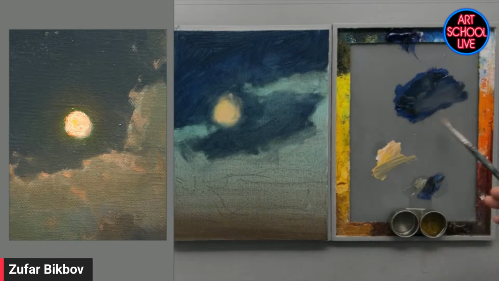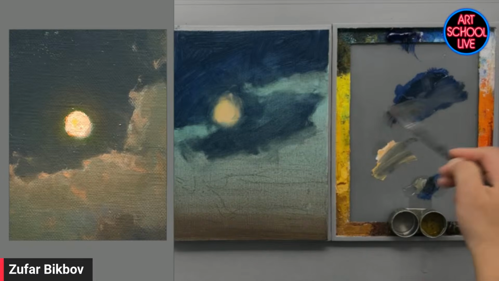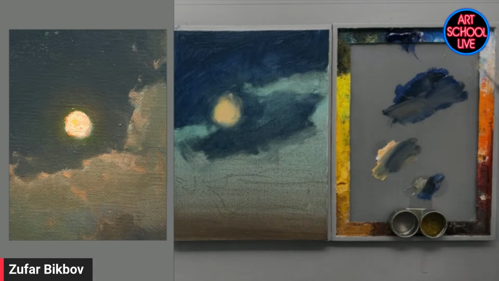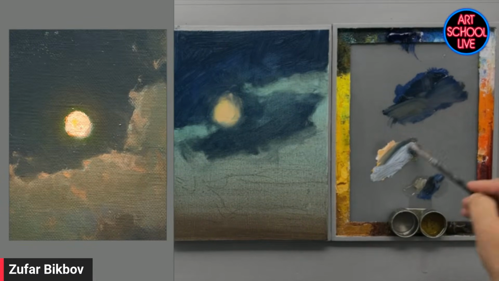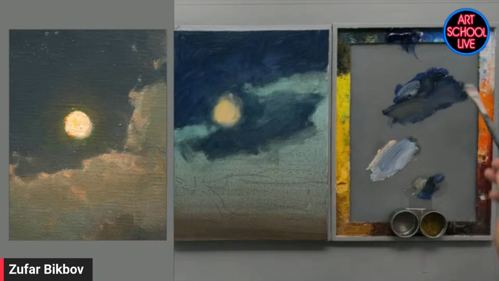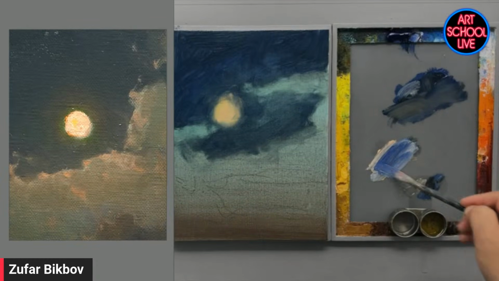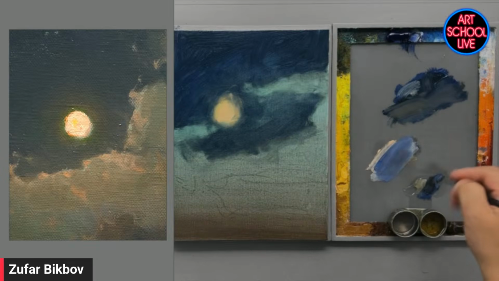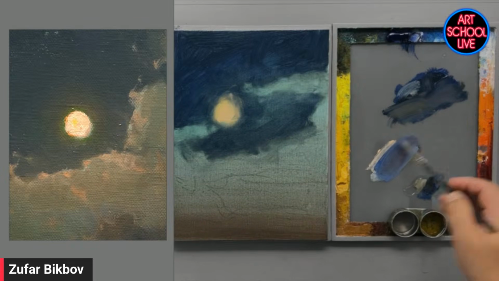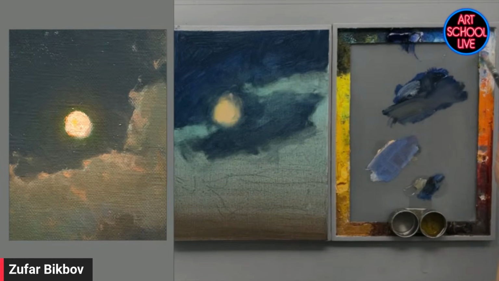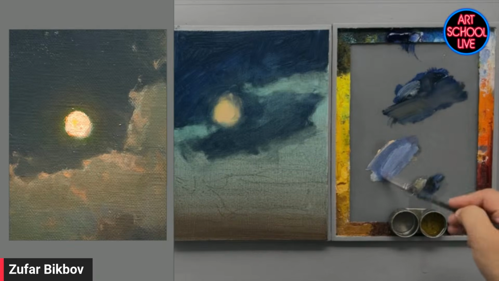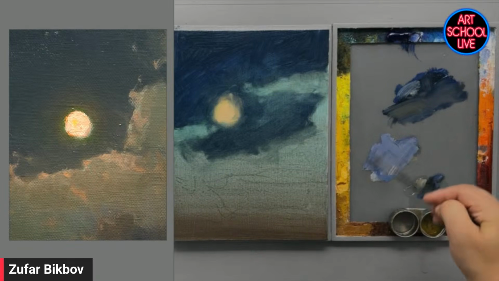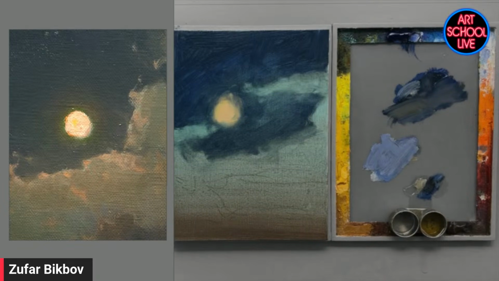So now we can work on our clouds around. And as you know from my teaching experience, I like going back and forth, because even alla prima painting is not really one layer. We try to do it as minimal as possible, but it's not one layer.